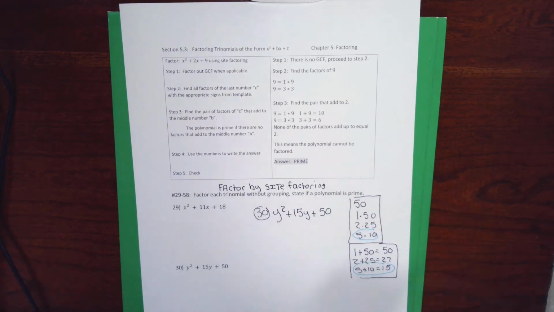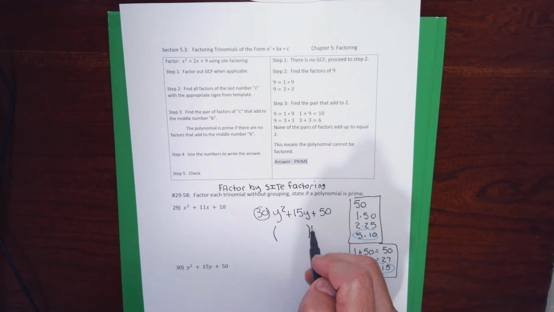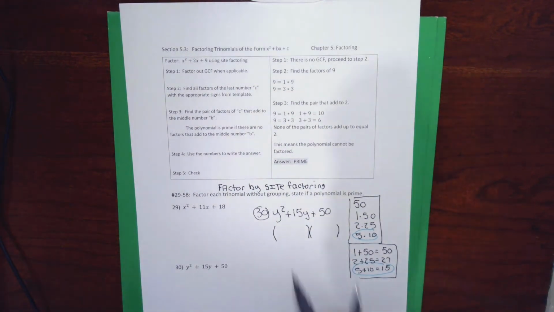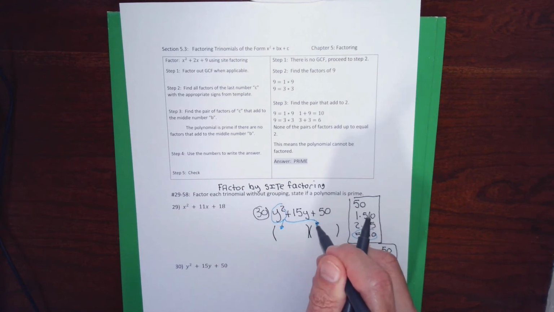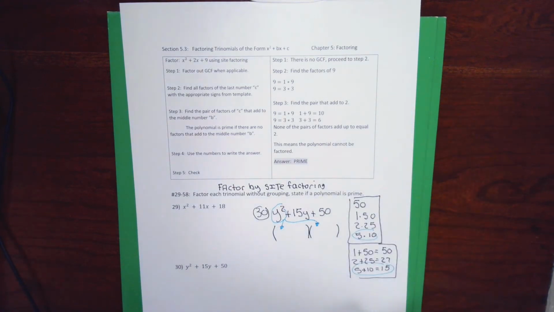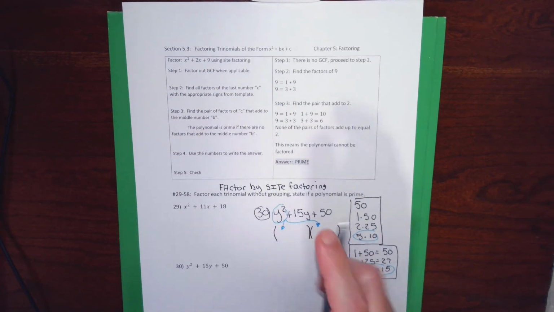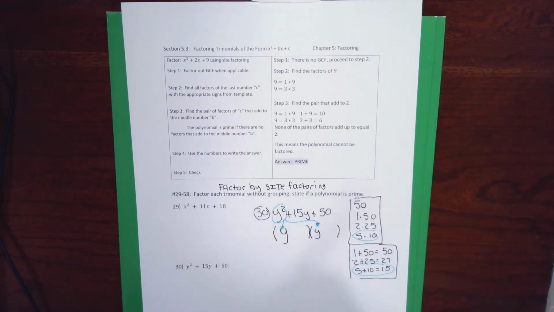What's new is I didn't need to go through all that business of grouping. What I'm going to do is create two parentheses. And now I'm going to have to be just the slightest bit clever. In the first positions in each parentheses, I'm going to take the y squared and split it up evenly by dividing its exponent by 2. So the y squared had an exponent of 2. I'm going to divide that exponent by 2 and get a y to the first.